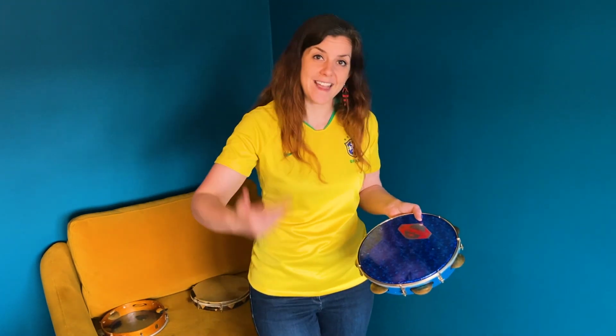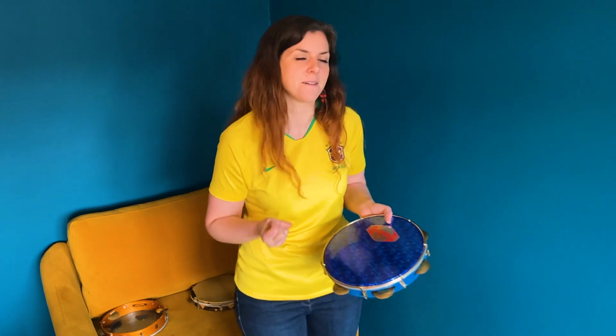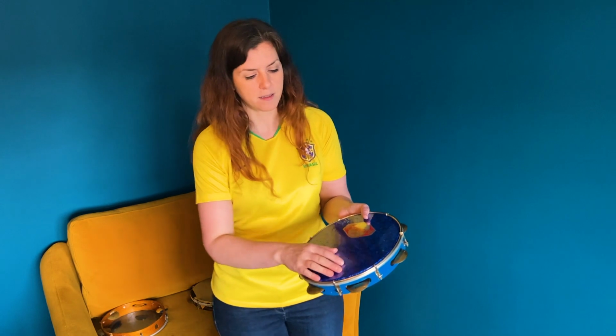So this is how we get into the Partido Alto. Those off beats are the feeling of the whole thing. It's what ties the feel all together. Here we go. 1, 2, 3, and.